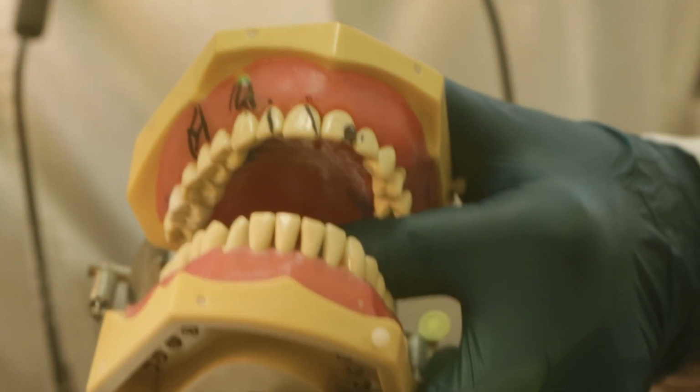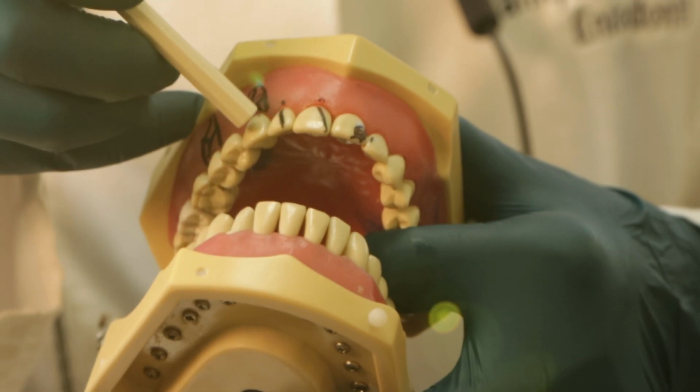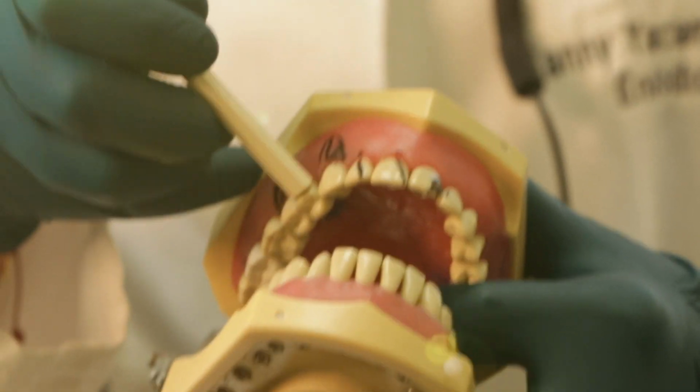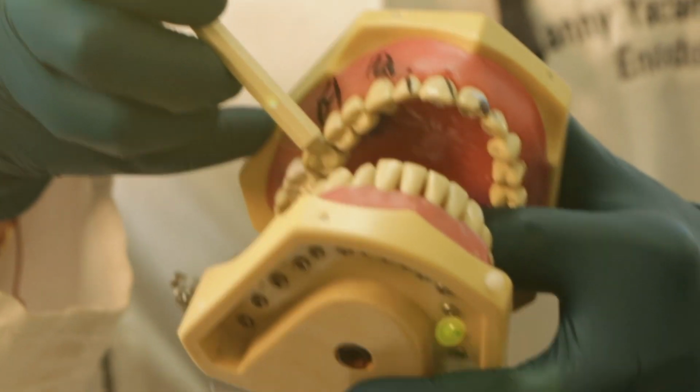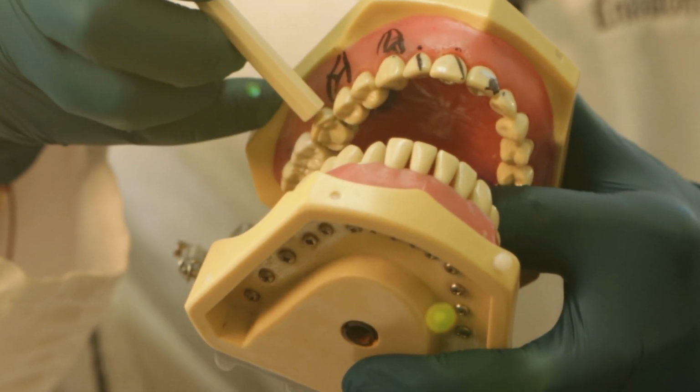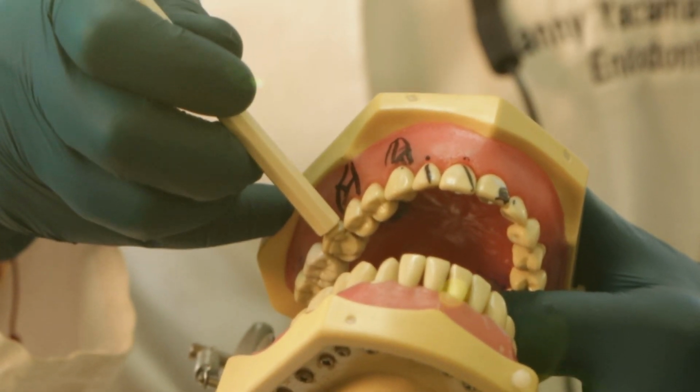That's the meaning, but I talk about diagnosis in another lecture. The point here is to see with a cold test how many teeth are alive. If the patient doesn't answer to any call, the tooth is dead.